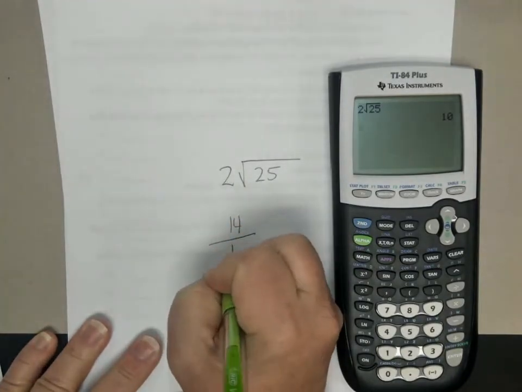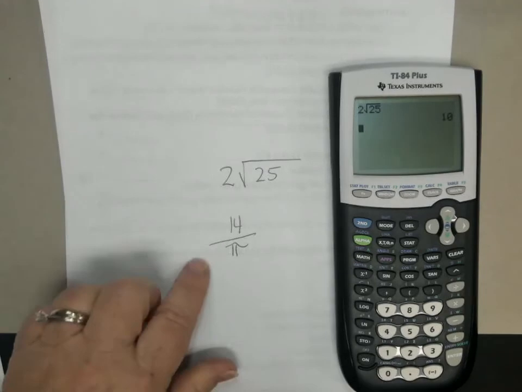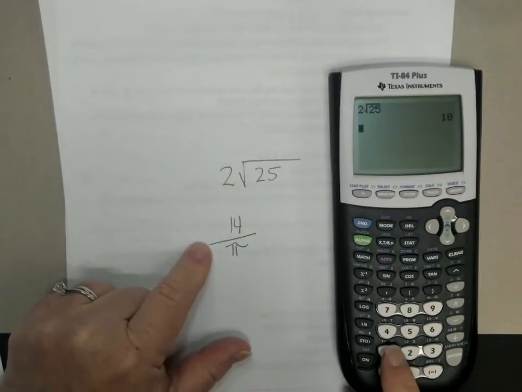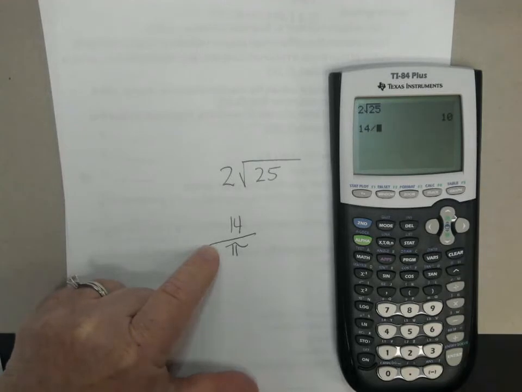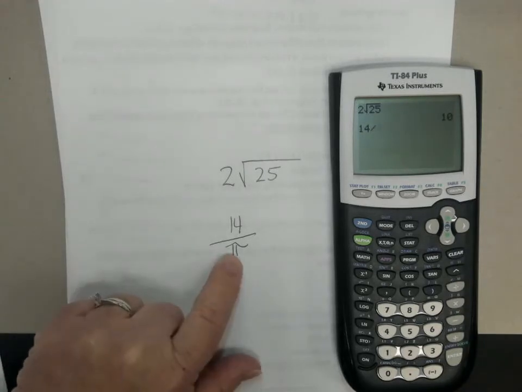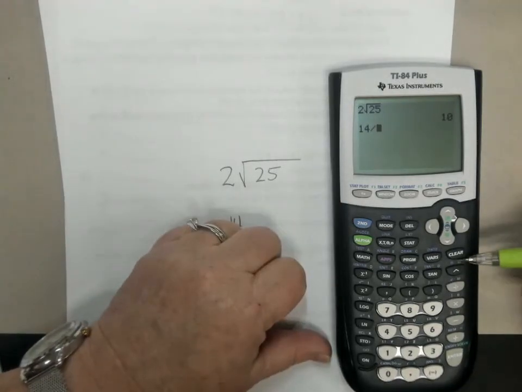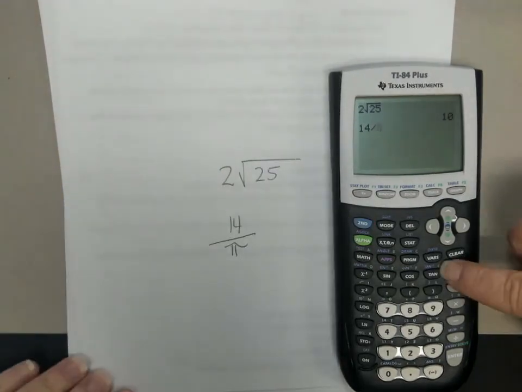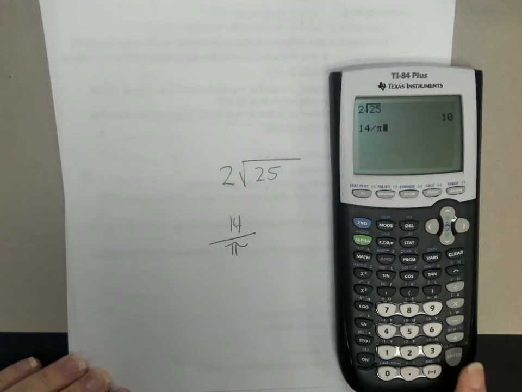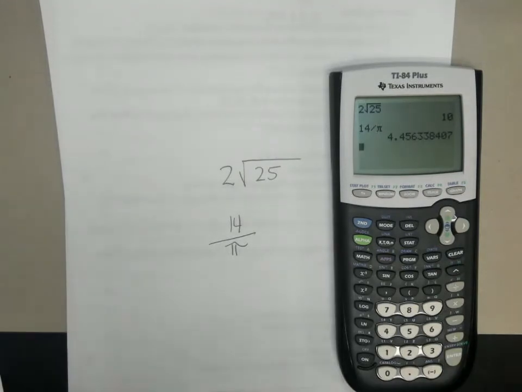If you see something like this, okay, you're putting in exactly what you see. 14, and this line is divided by, and it says pi. So here's the pi button right on the power up button. I'm going to hit second and power up, which gives me a pi, and I'm going to hit enter, and I get my answer. Remember, this is just like you see.